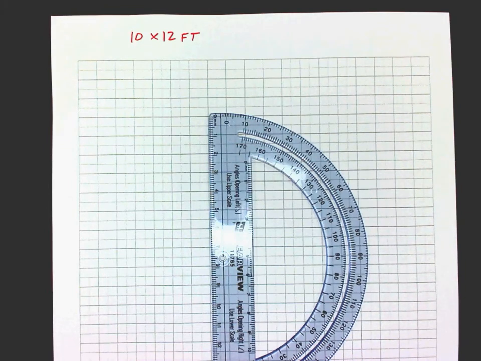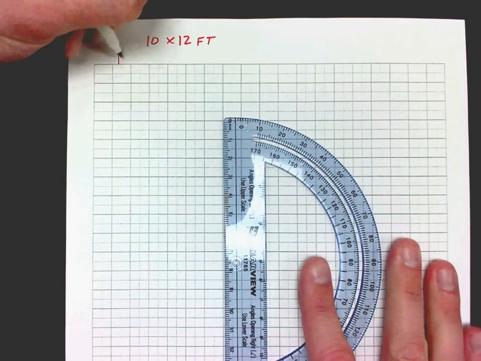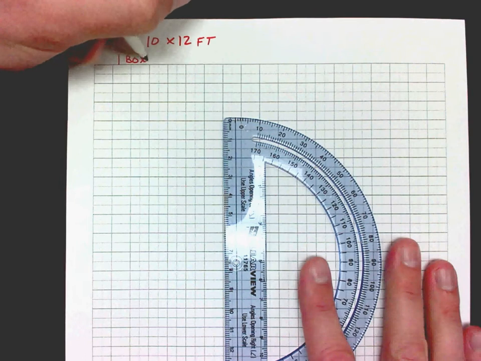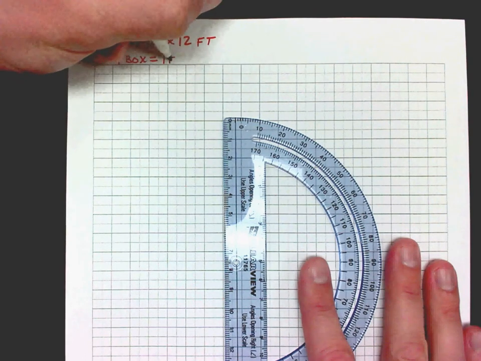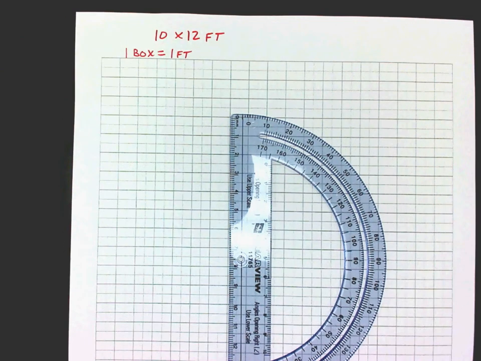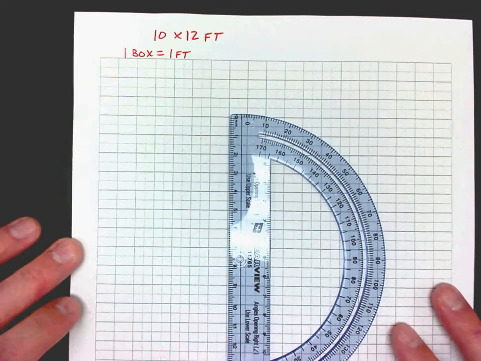So what we have to do then is say, okay, we've got to shrink this down. This is not going to fit on our little piece of graph paper, 10 feet by 12 feet. So what we're going to do is let each box represent a measurement in real life. And in this case, I've set it up nicely. We're going to say on this graph paper that one box equals 1 foot in real life. So in the grand scale of things, this is the way they do blueprint drawings and all of that. So there's a lot of practical application to these kinds of things.